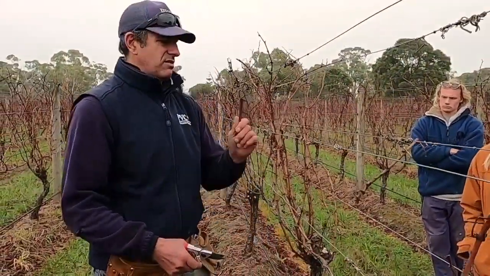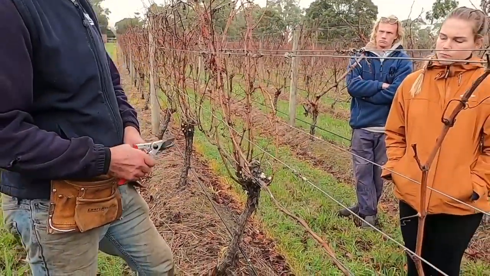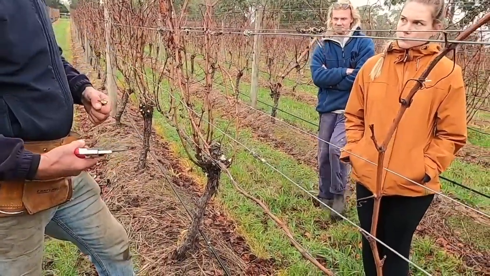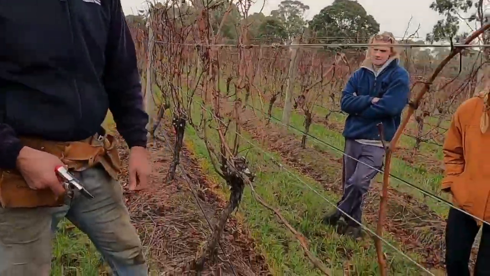Put these on and don't leave that flare at the end, because during the season people lifting wires are cursing them, because there's vines popping off, there's canes popping off the vines, and they need to rewrap them.